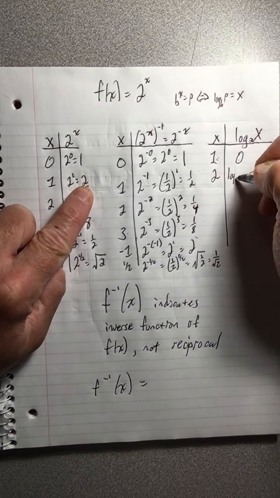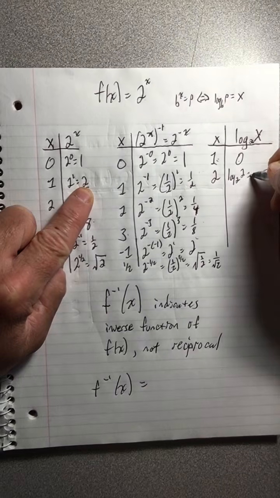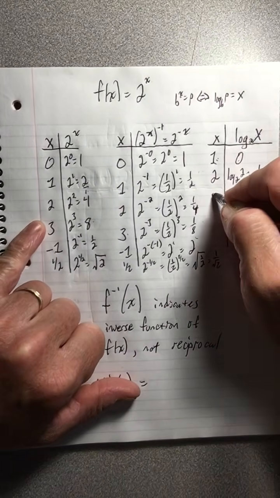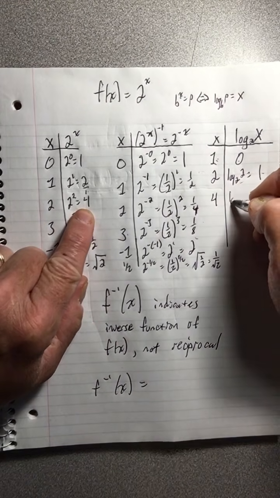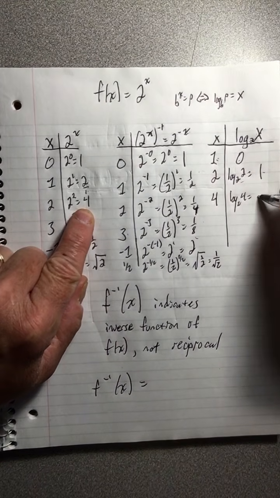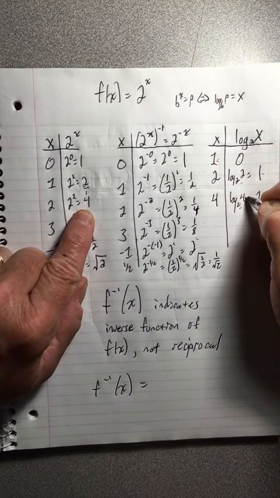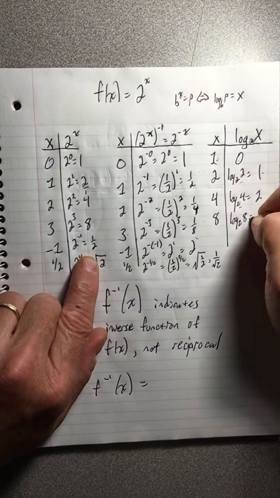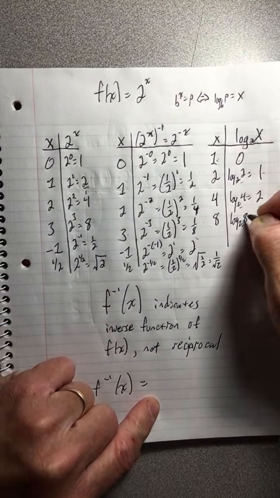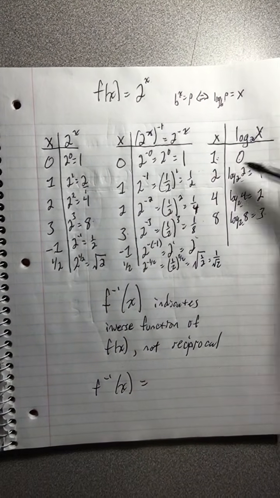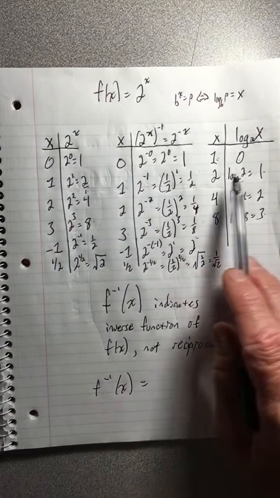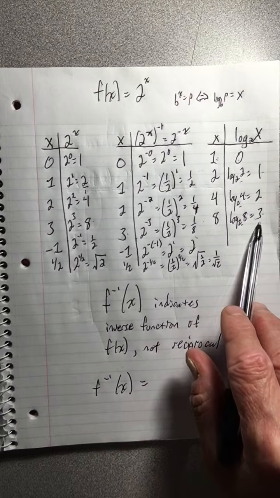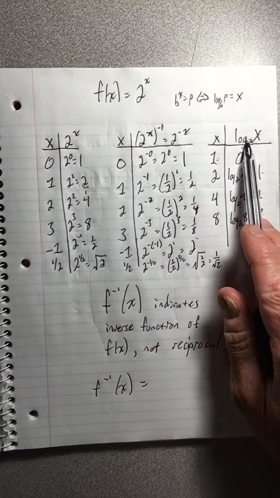What if I put in 2? So I get log base 2 of 2. Well, that's 1 because 2 to the 1 is 2. What if I put in 4? Well, log base 2 of 4 is equal to 2 because 2 to the 2 is 4. What if I put in 8? Log base 2 of 8 is equal to 3 because 2 to the 3 is 8. So what's happening to the outputs and inputs? 1, 2 became 2, 1. 2, 4 became 4, 2. 3, 8 became 8, 3. So they're switching. So this is the inverse.